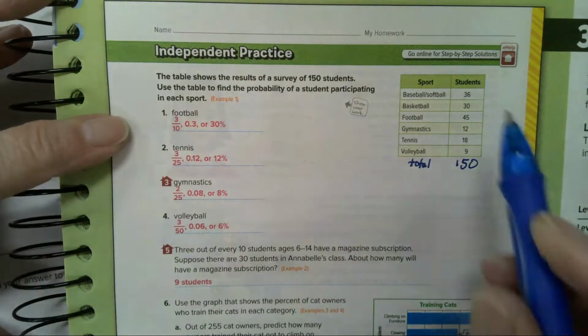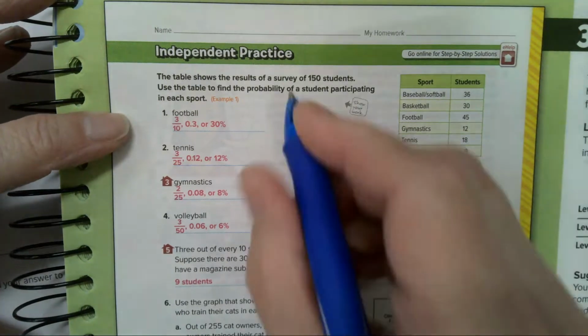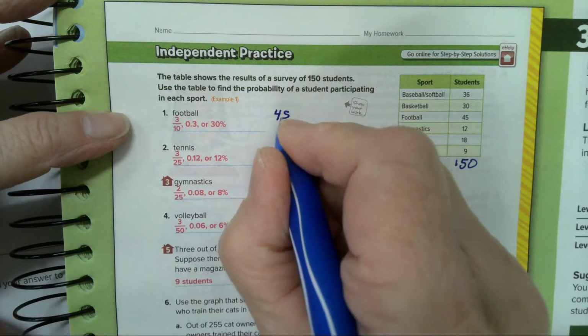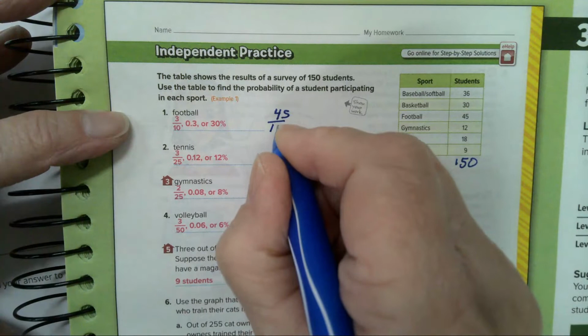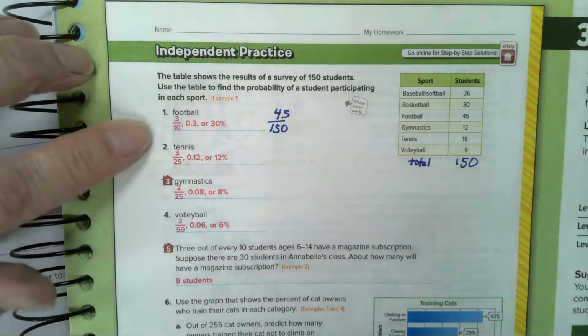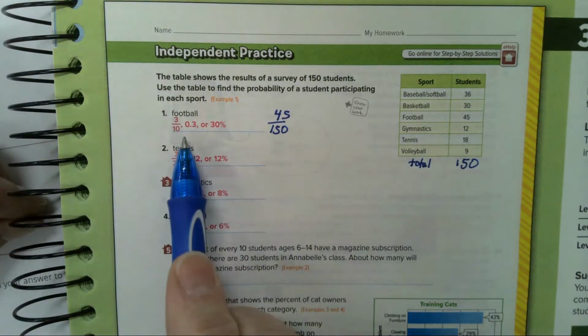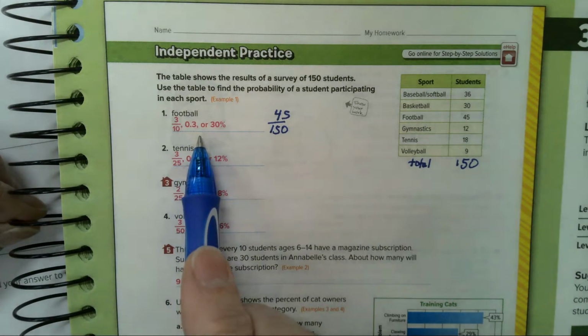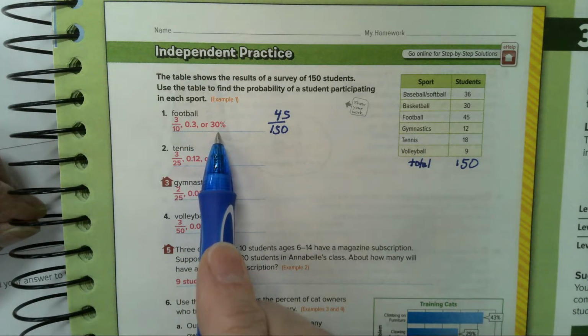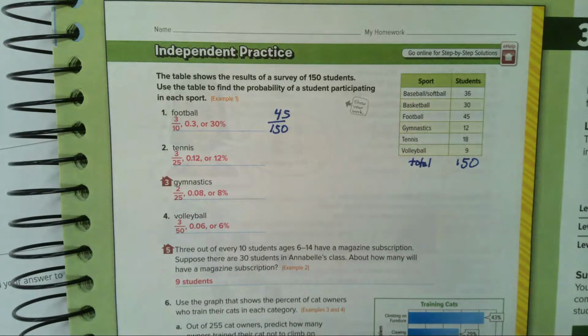So, football, 45 over 150. That simplifies down to 3/10. 3/10 as a decimal is 0.3. As a percent is 30%. Any questions on how to do these now?